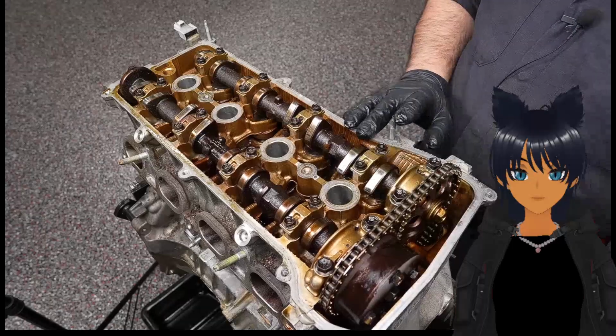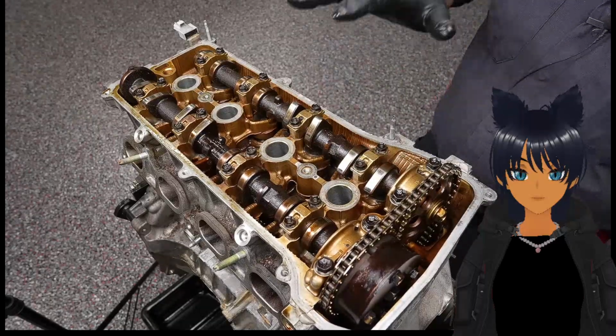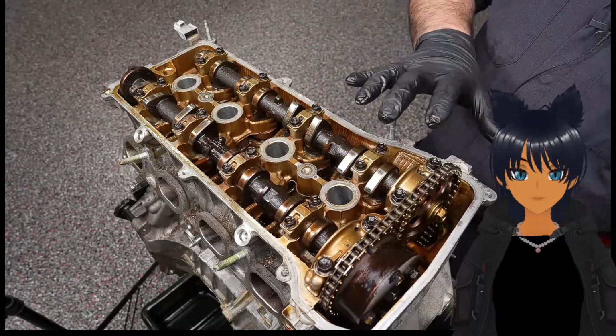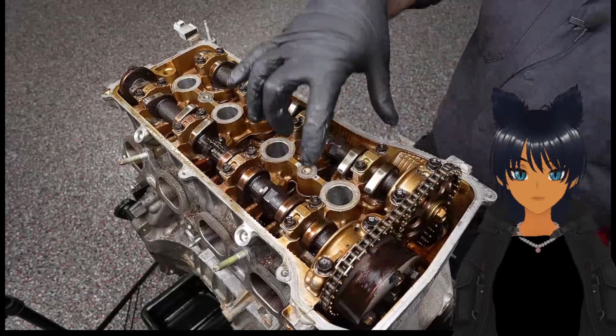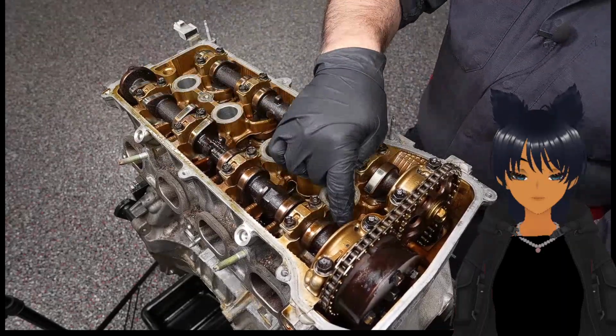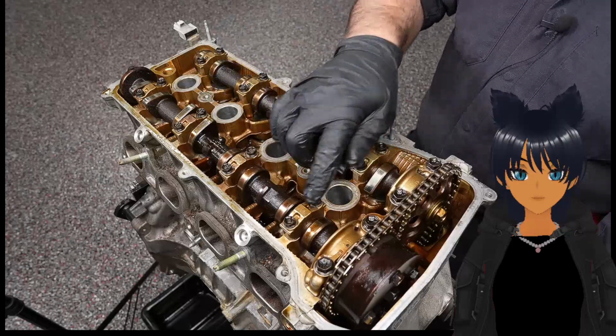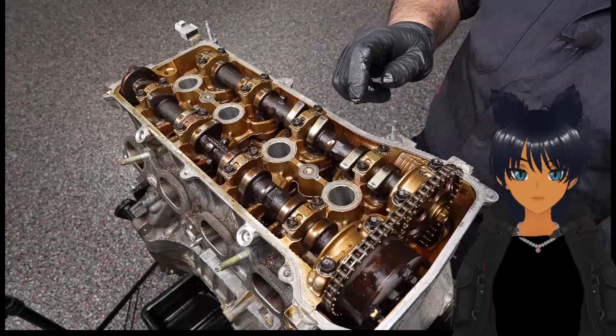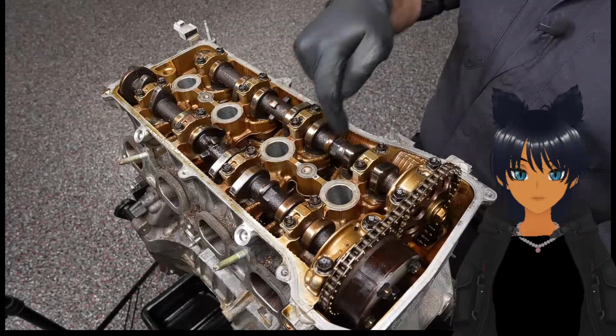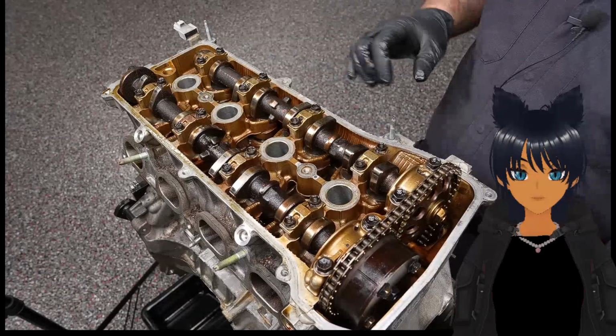Or you have a timing belt. This particular engine is a chain. We're not going to get too much into that part of the design, but let's see, how does this actually happen? What is this pointy part? What is it actually pushing against, and how is that mechanism working?